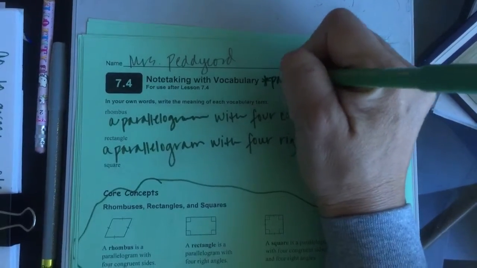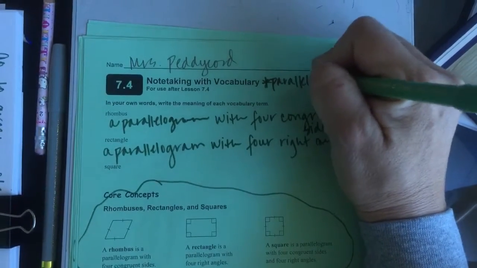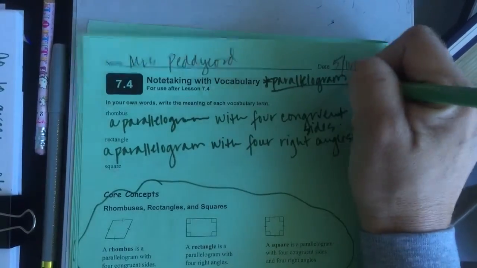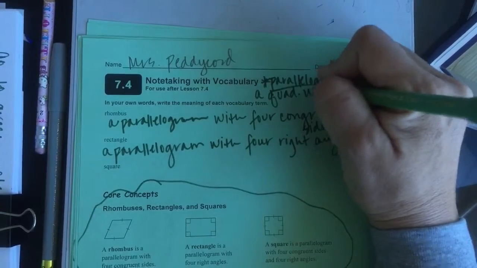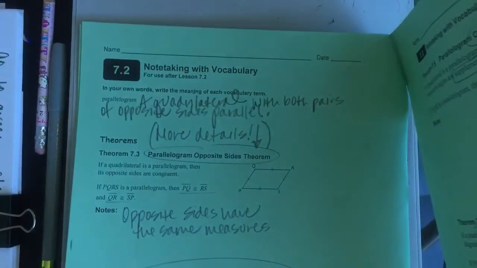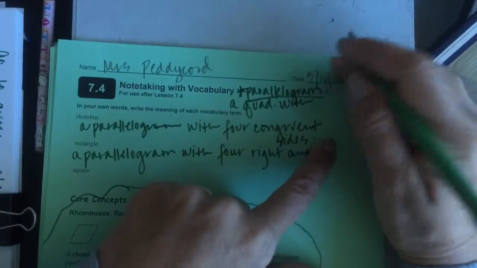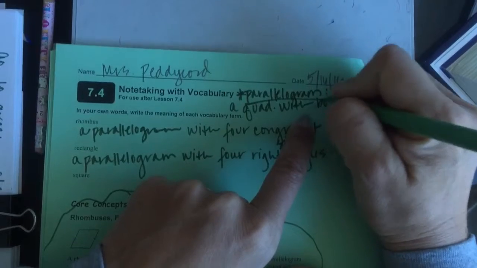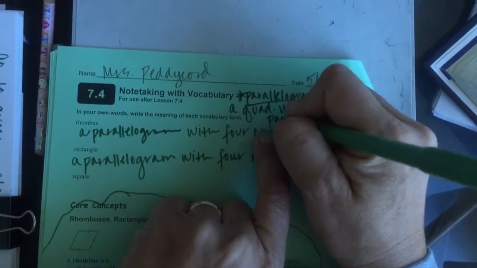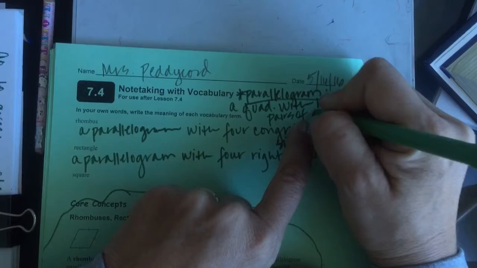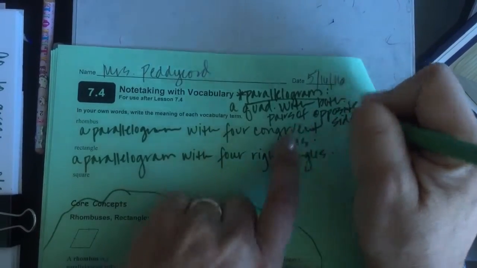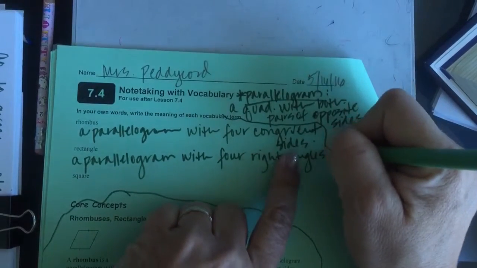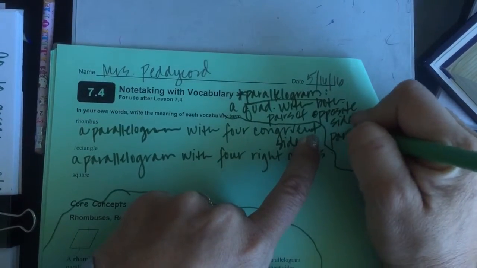A parallelogram is a quadrilateral, a quad with both pairs of opposite sides parallel to each other. I should have done this first. That's all right.